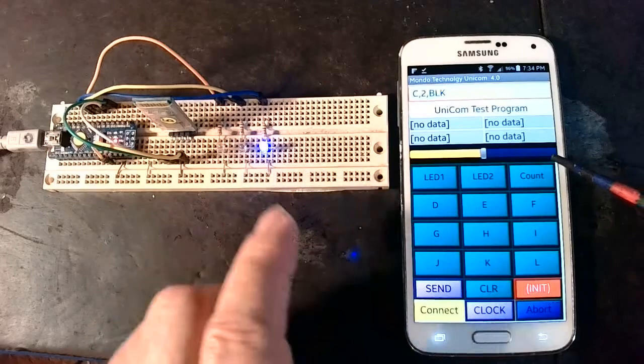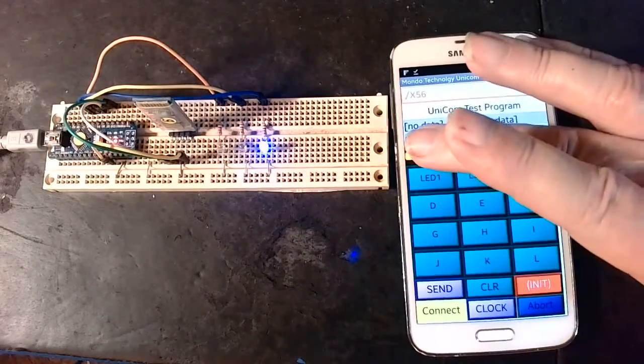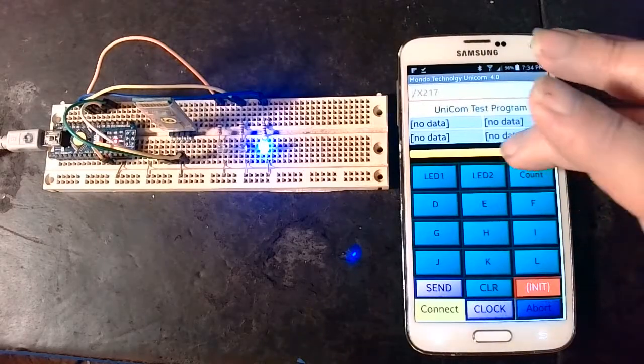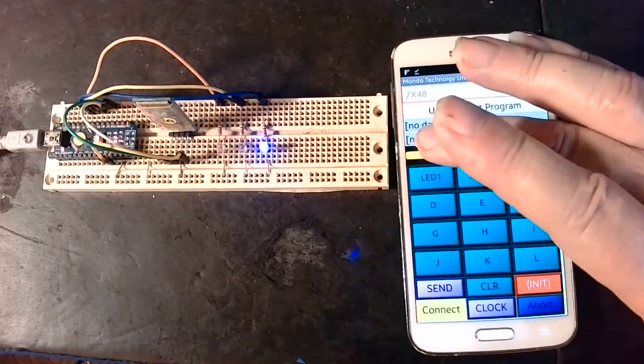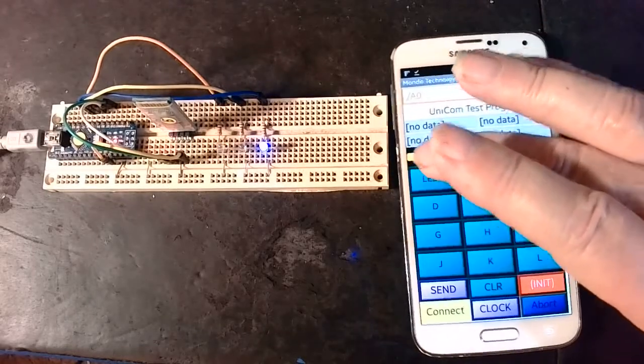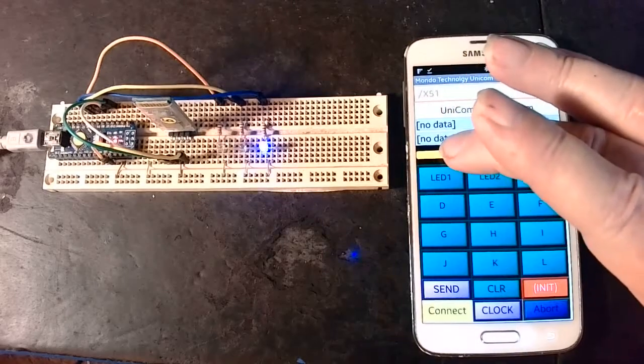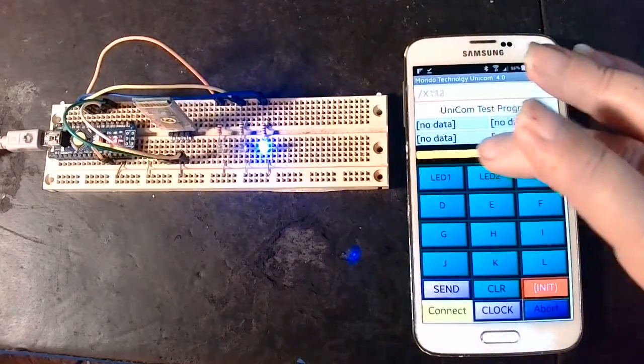Now, what we did with number 3, we hooked it to the slider control, and we're using that to give variable brightness. Hope this shows up on the video. The slider goes from 0 to 255 data. Okay, there we go. Slider up and down.